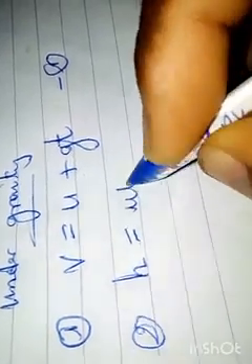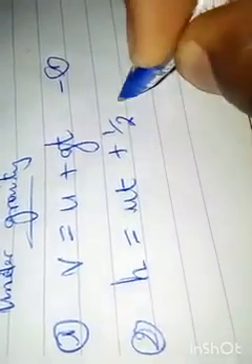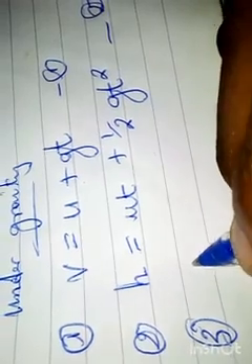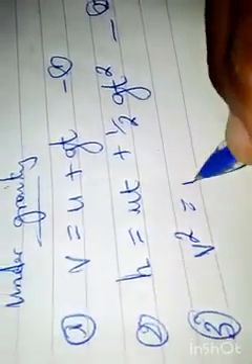The second equation now becomes, instead of s, we are going to use the height, since it is vertical motion under gravity. So we now have h equal to ut plus half gt squared, equation 2. And finally equation 3 now becomes v squared equal to u squared plus 2gs. So this is equation 3.